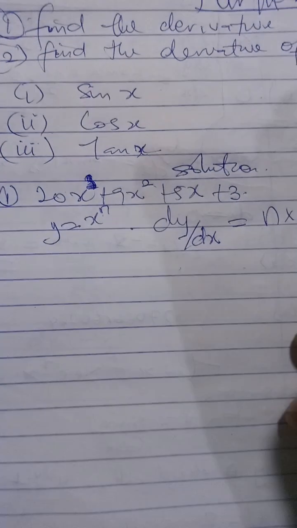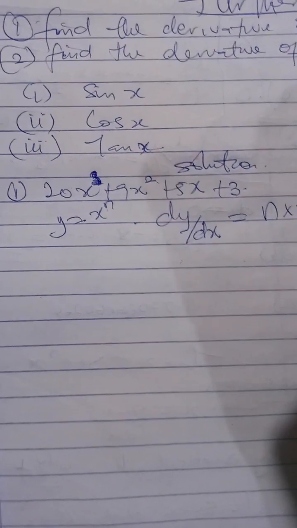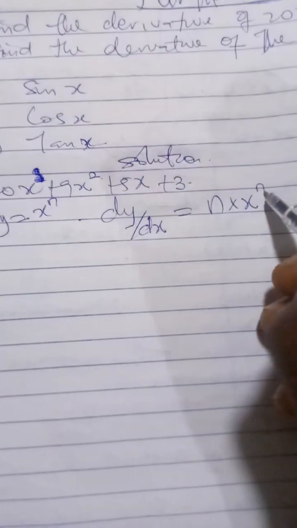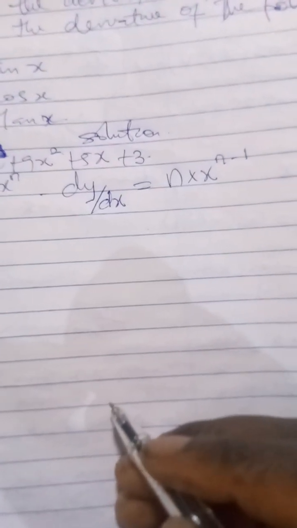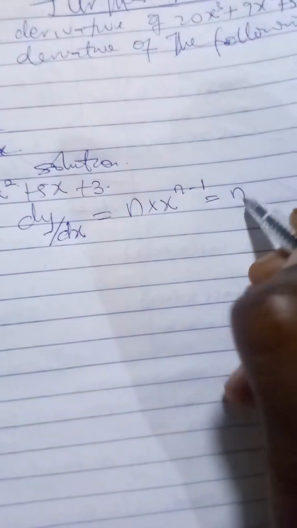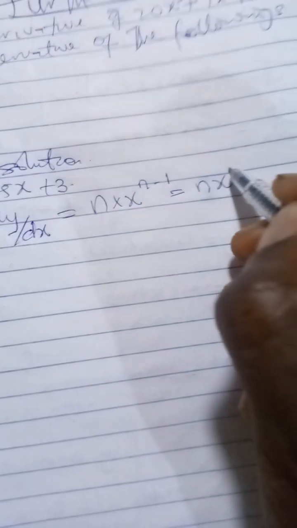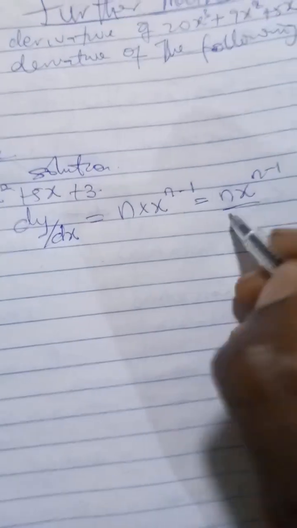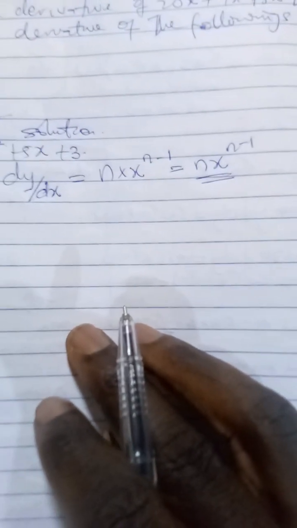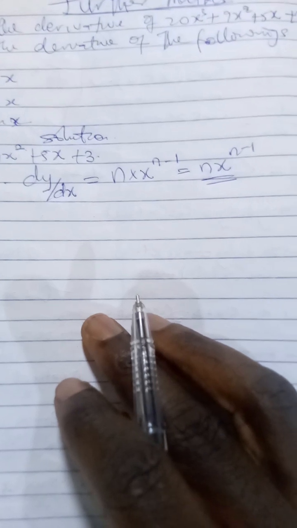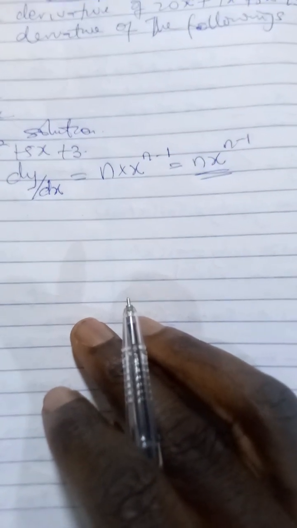That will give us n multiplied by x raised to power n minus 1. I think you understand that. That's the general formula for calculating the derivative of a number.